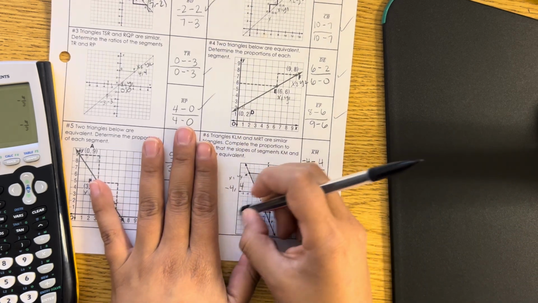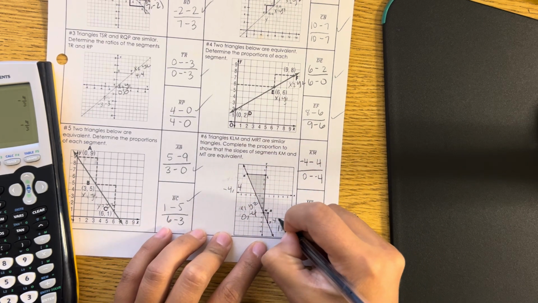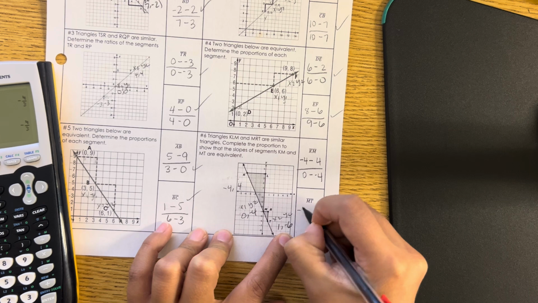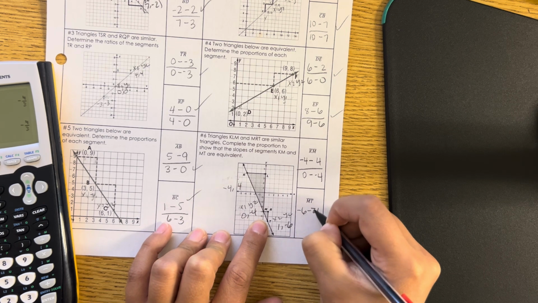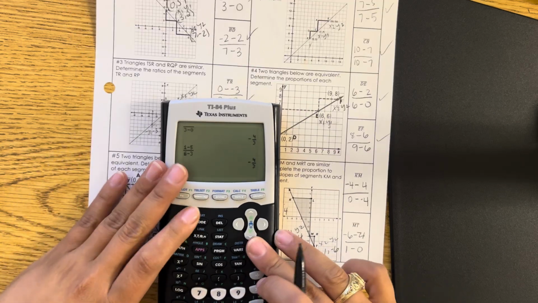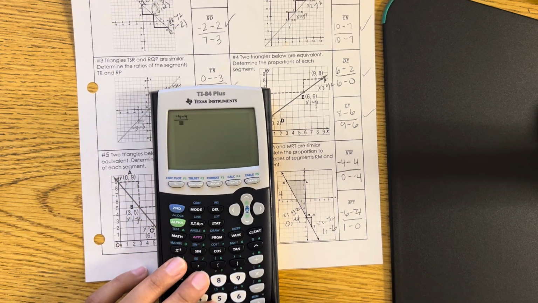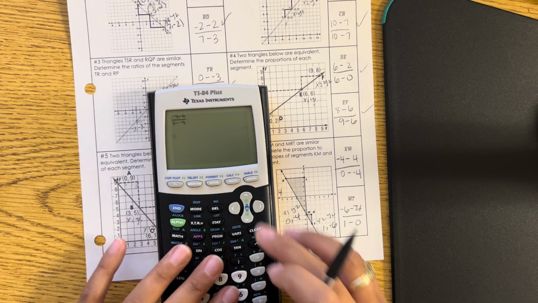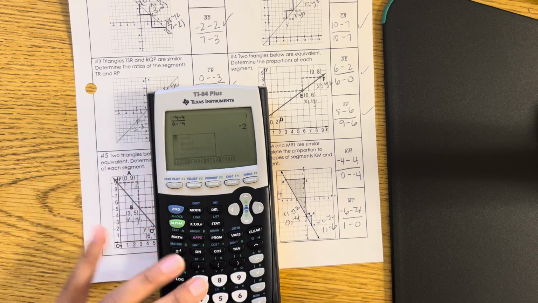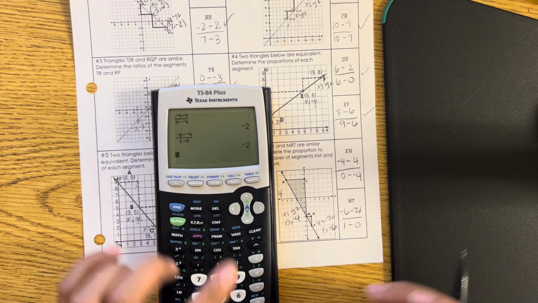MT, so again, MT is the new x1, y1 and T is the new x2, y2. y2 is negative 6 minus negative 4 over 1 minus 0. And if I check both, just to verify my answer, I get negative 2 for the first one, and negative 2 for the second. So it checks off, and that's it.